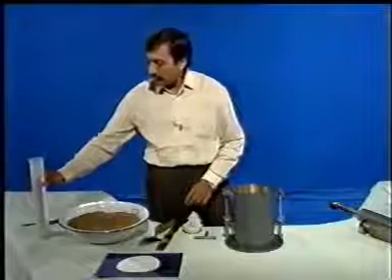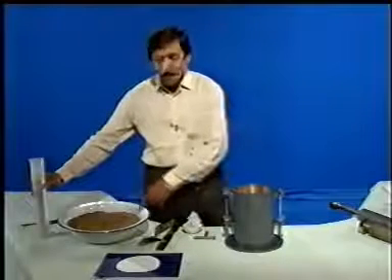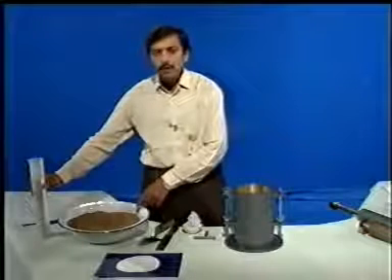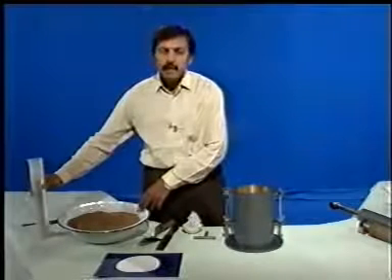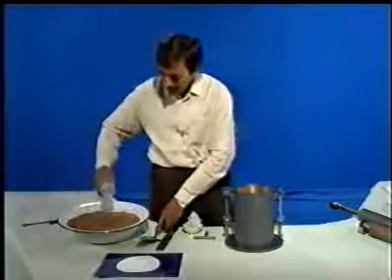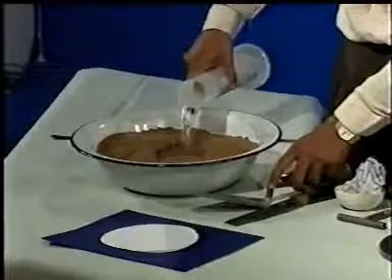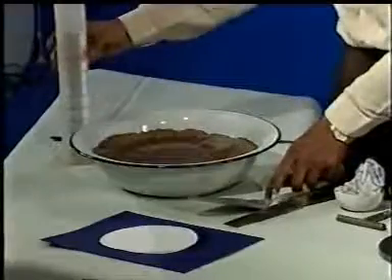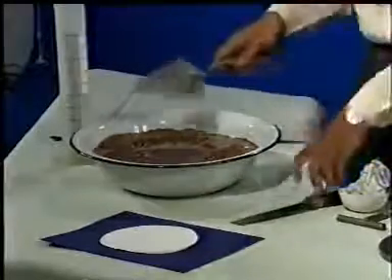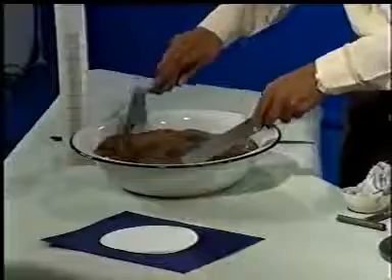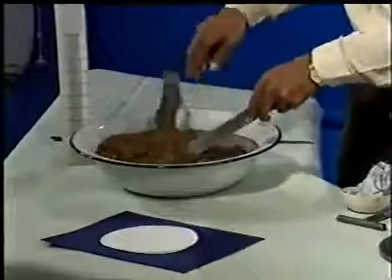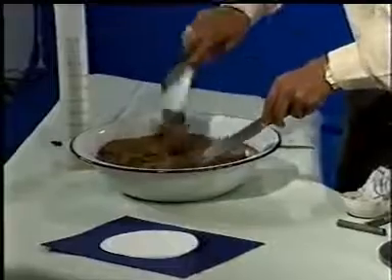Mix a predetermined quantity of water such that the water content of the soil is either equal to the OMC or equal to the field moisture content, as the case may be. Mix water and soil thoroughly so as to prepare a mix of uniform consistency.